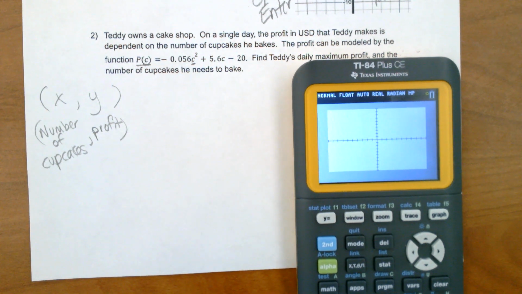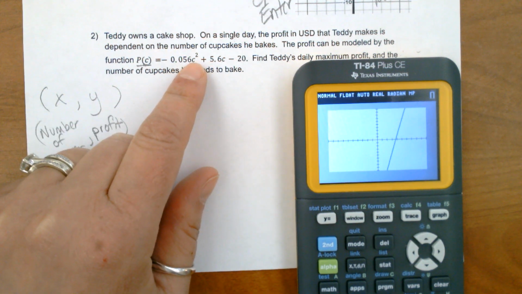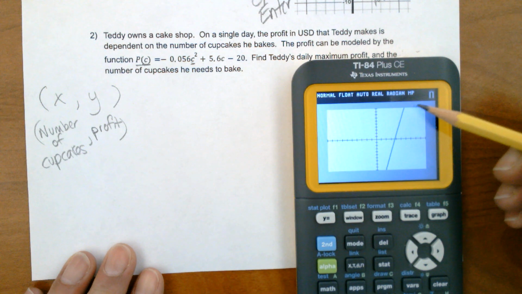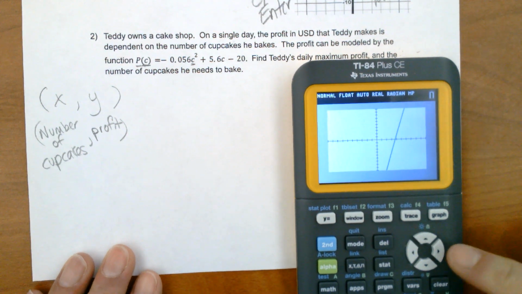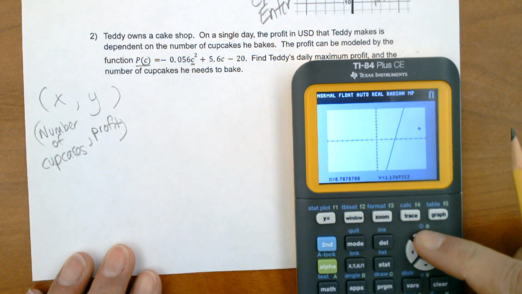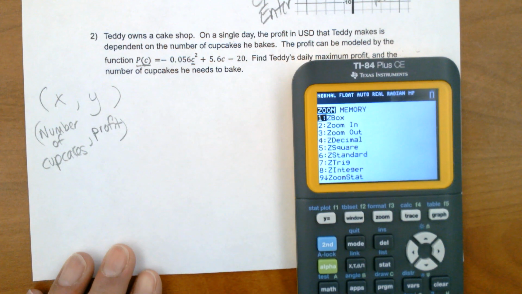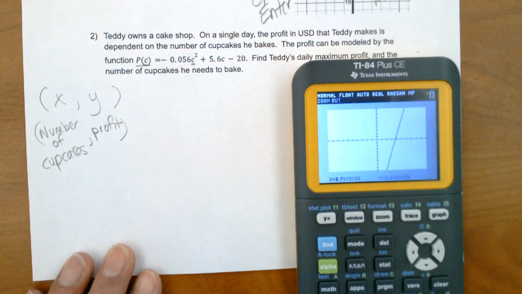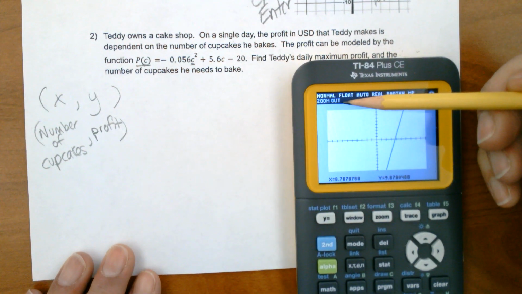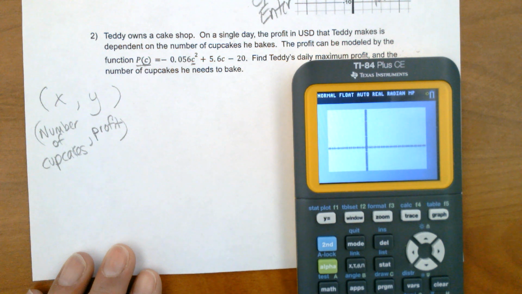And again, we're probably going to have to zoom out. There we go. You'll notice it is quadratic because the highest exponent is 2, and it looks like the maximum is going to be somewhere over here. So I'm going to get my blinky dot all the way up to where I want to zoom out, press zoom, and press 3 again. Notice it says zoom out but it hasn't done anything. If you see these words, zoom out, you need to press enter again. So pressing enter.